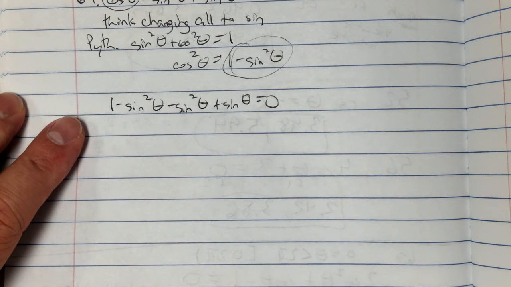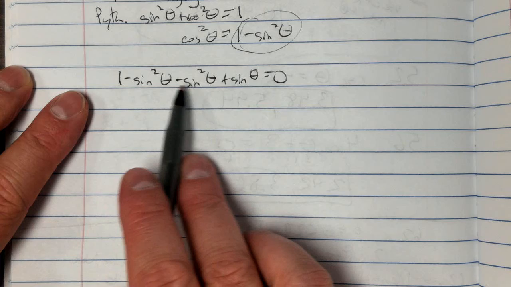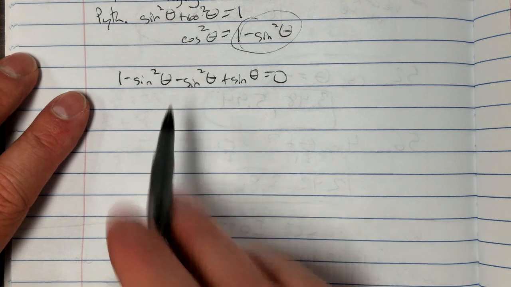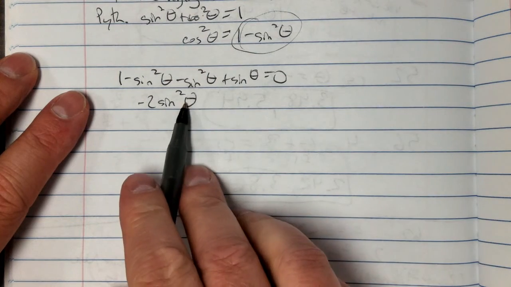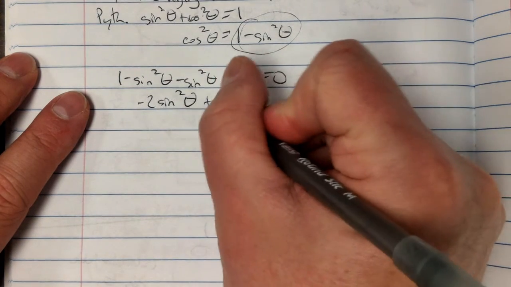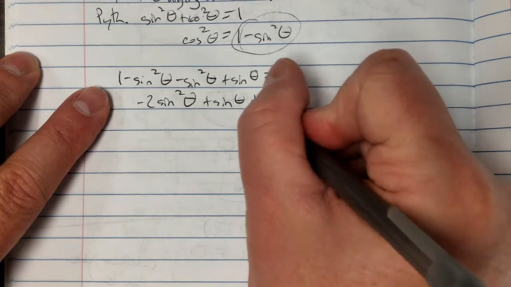And then combine your like terms. So if you've got a negative sine squared and another negative sine squared, that's negative 2 sine squared. And then your sine theta is next, and then your number term or constant term is next.